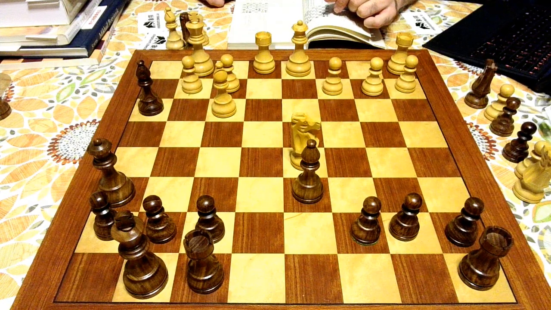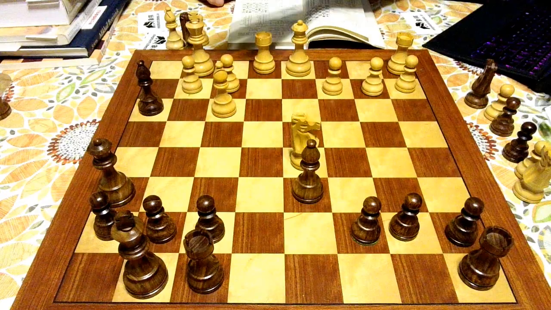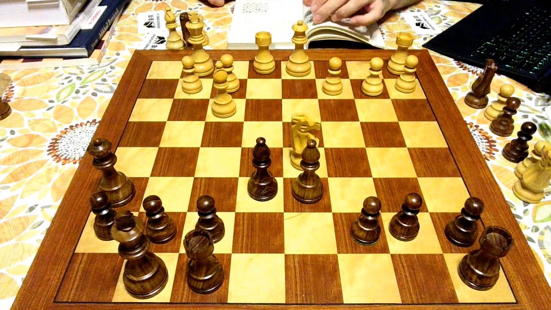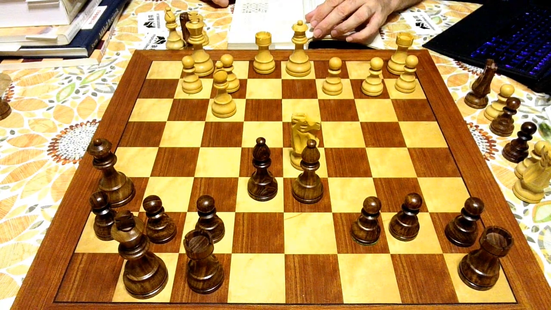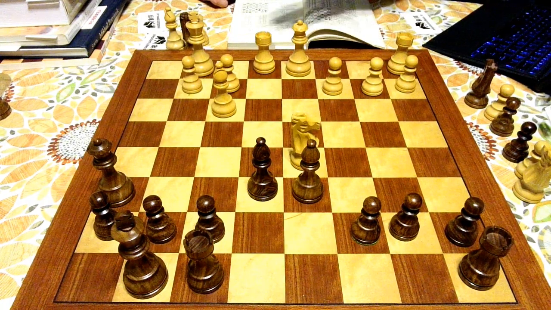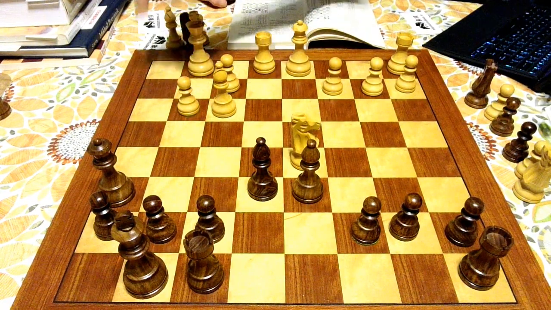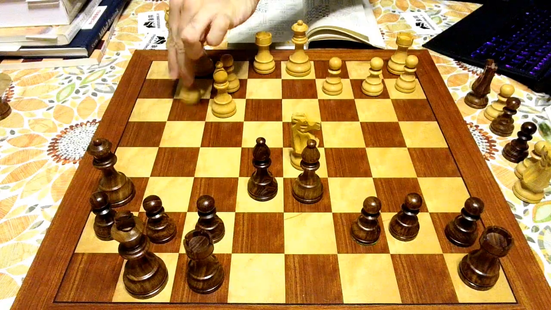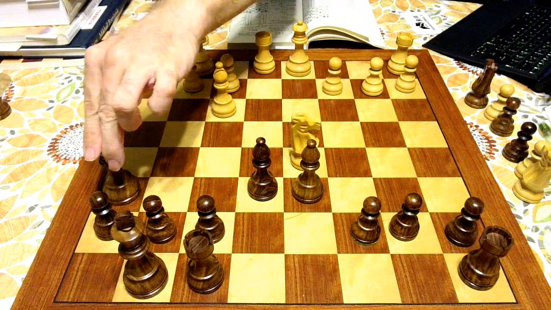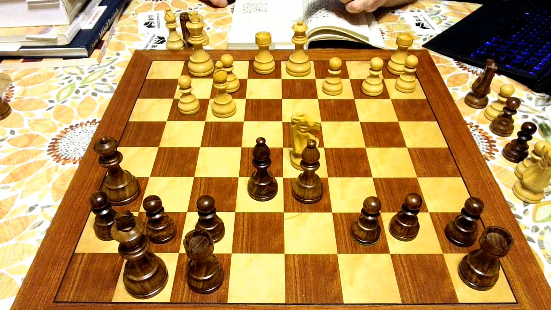Bishop, king 3. It goes back here. Pawn, king, knight 3. So he went back and he blocks this one, because otherwise there was this move, right? So he blocks the diagonal.